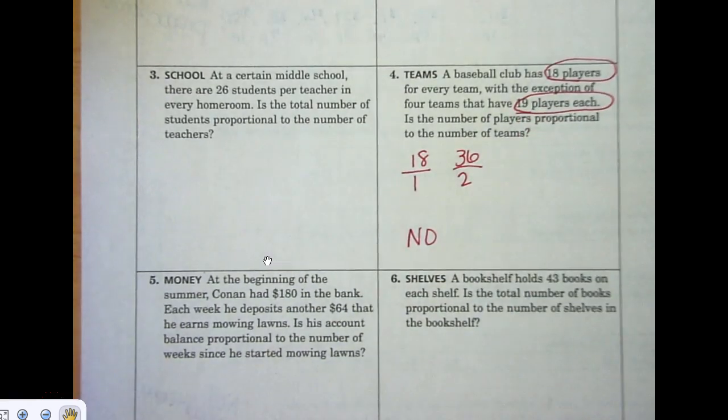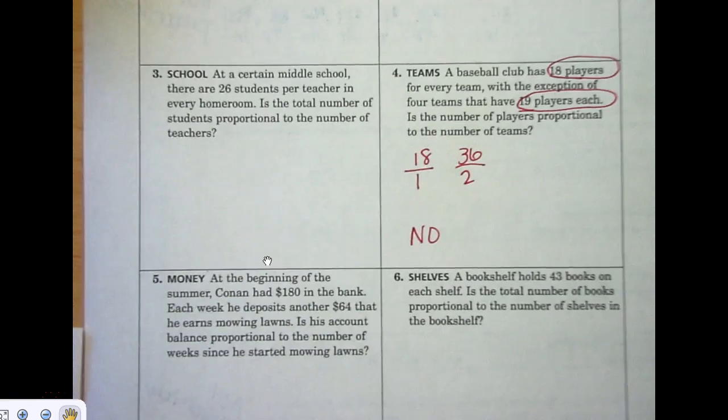All right, any other questions? Okay, you've got about 20 minutes to work on this. If you've not finished your warm-up, finish that, get it turned in. You do have a guide. Oh, we need to put these in our journal. Sorry.